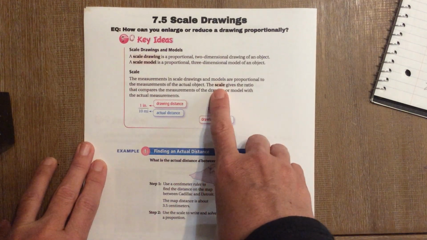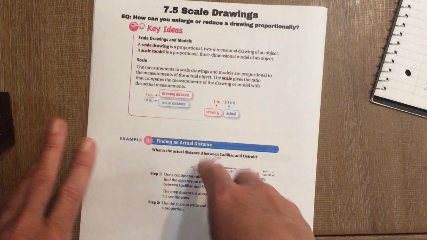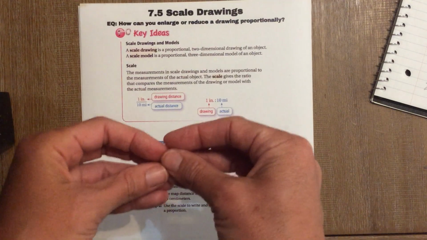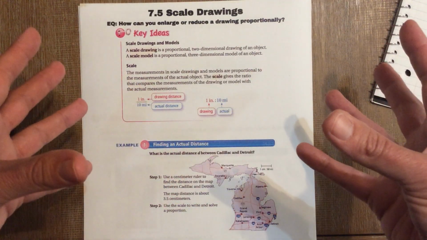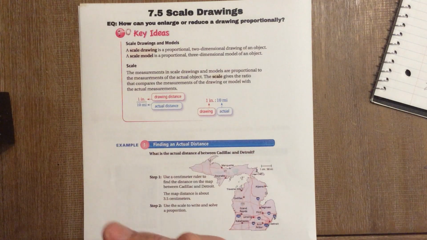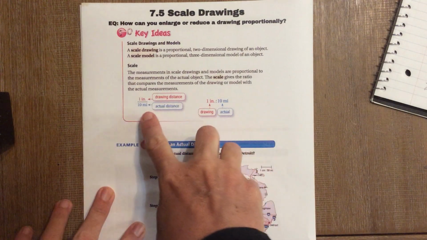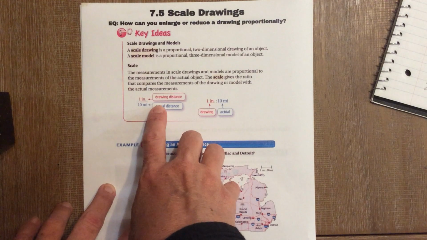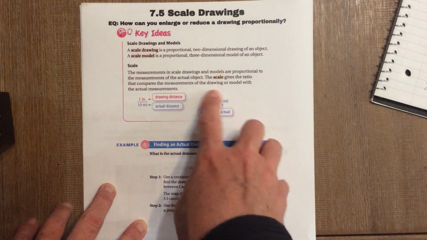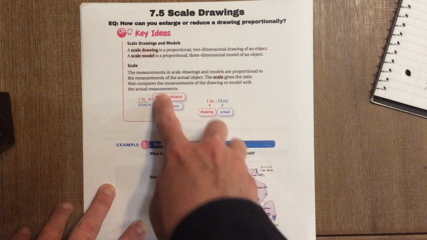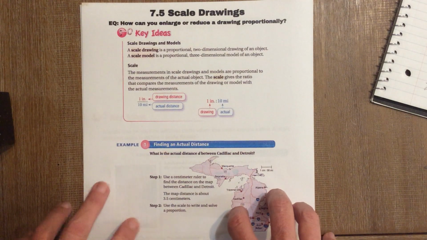And scales are what give the ratio that we are going to use to compare things. So things are either going to be enlarged or reduced, is the correct language. Okay, so it's the model over the actual thing. It's written this way, but we can calculate it in proportions, kind of in fractions.